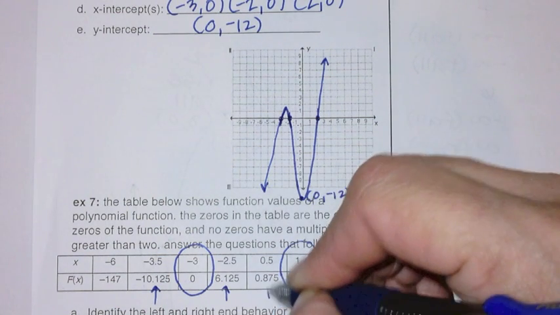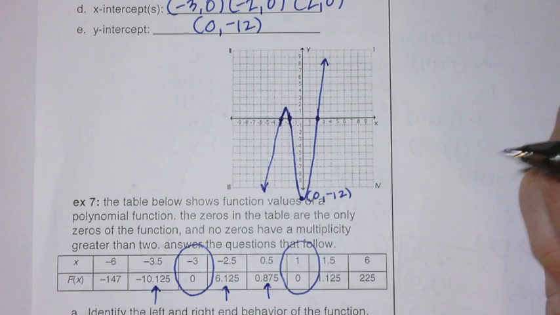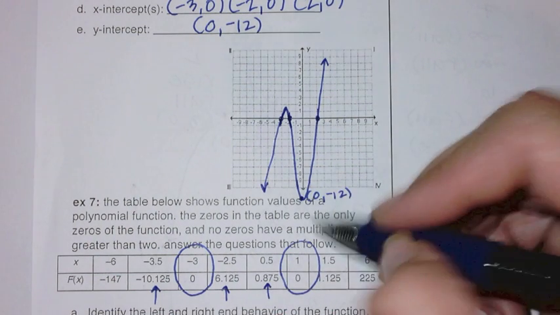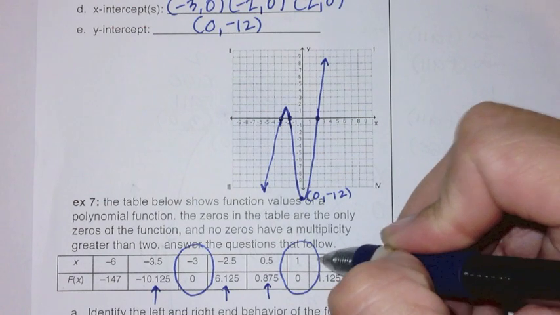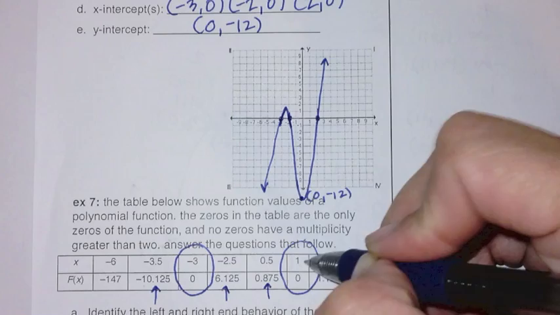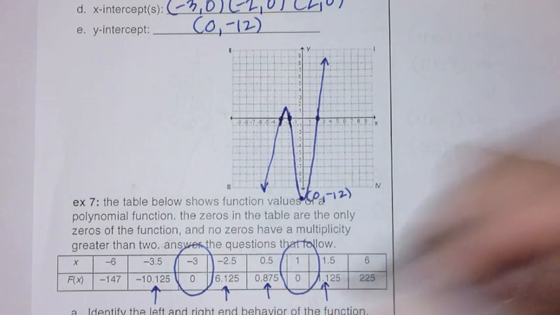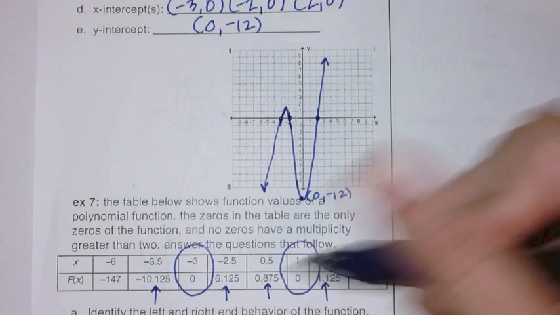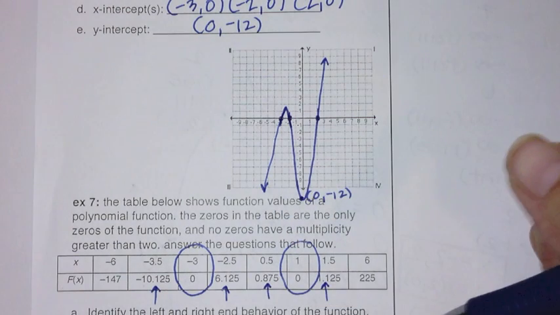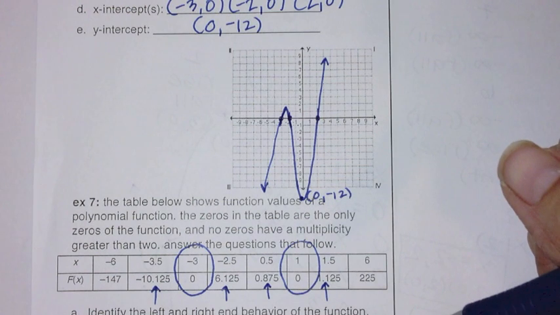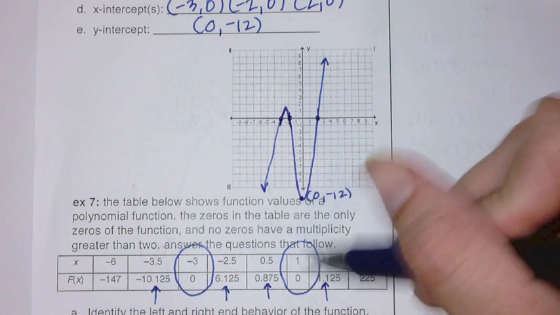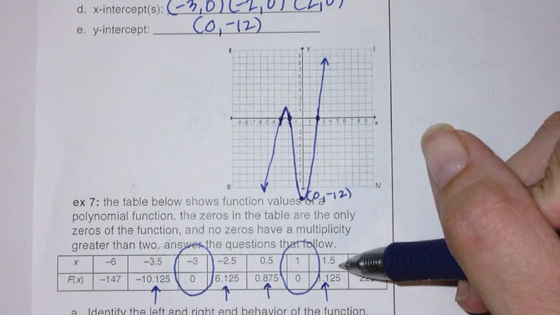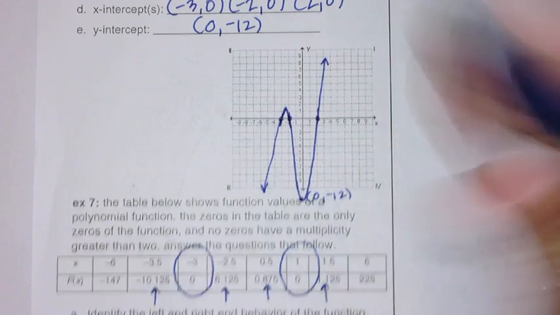This is positive 0.875. And just slightly to the right, half an increment to the right of that zero, it's also positive. So that tells us the graph did not cross through the x-axis. It just touched the x-axis at 1 and then bounced back.